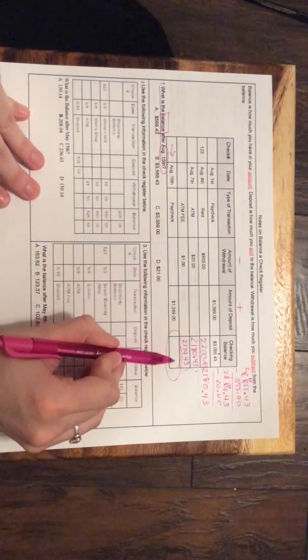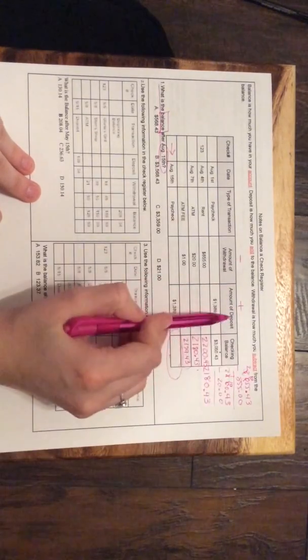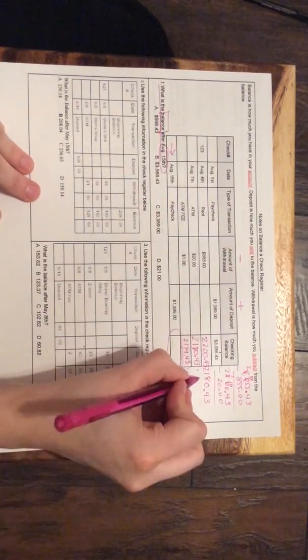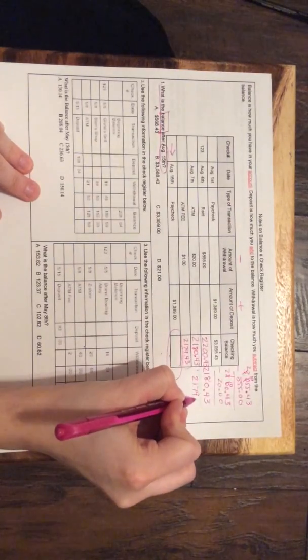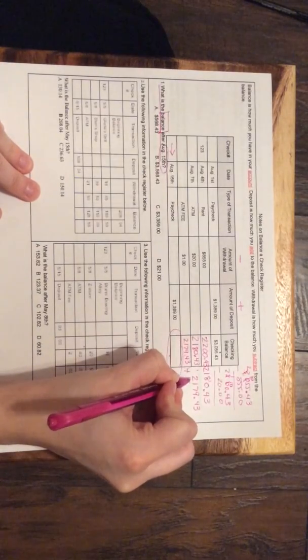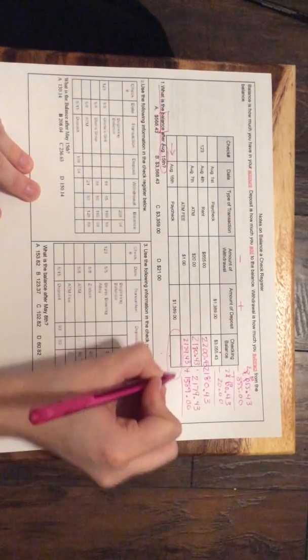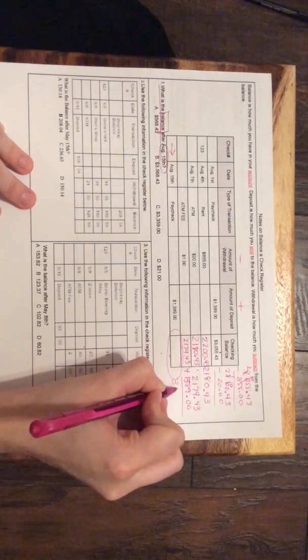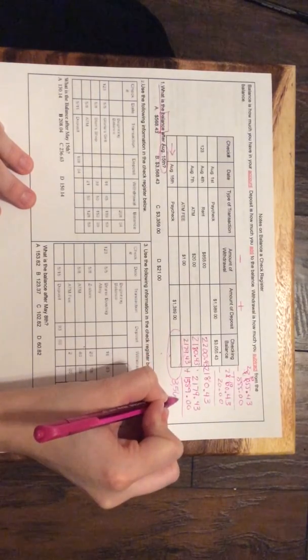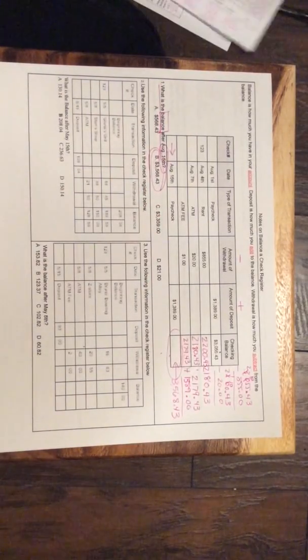I have to look to its row to see what I'm doing. I have this value, and it's under deposit, so I'm going to add because deposit means to add. So $2,179.43 plus $138.89, leaving us with $2,318.32. So that goes here, which would be letter B. Okay. Next question.